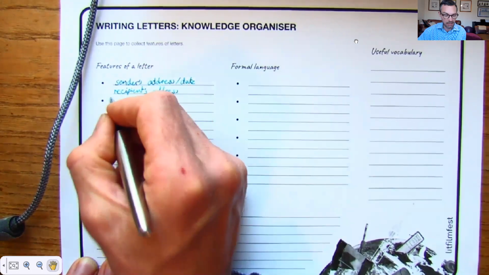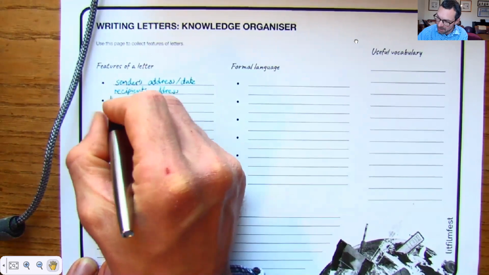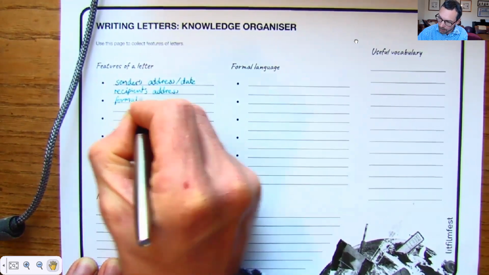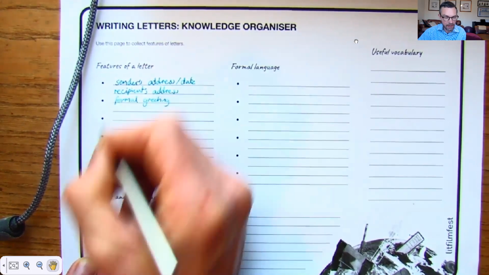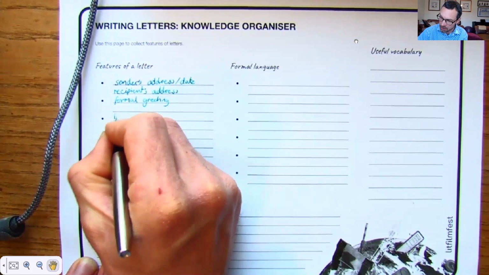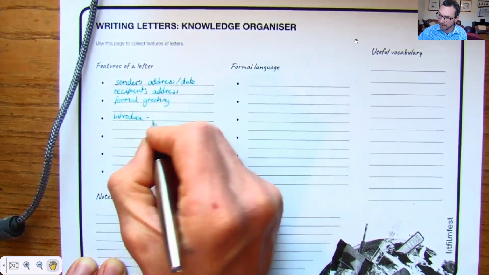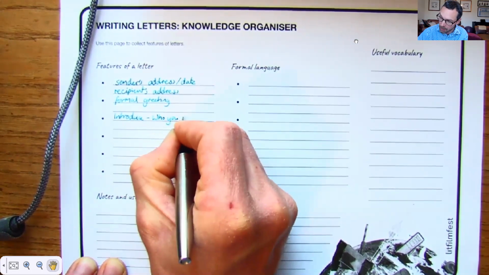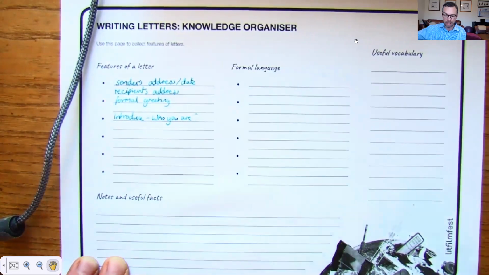The next thing, I guess, are my three main paragraphs. Oh, the formal greeting, let's put that in as well. I could put an example of that, but I might put that somewhere else. And then I can go through my different parts. So introduce. I might just remind myself what that is. So who you are, etc. You get the idea. So you can have bits and pieces in there.